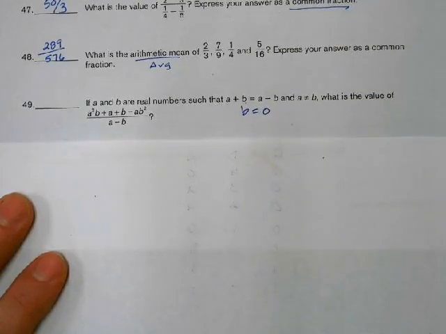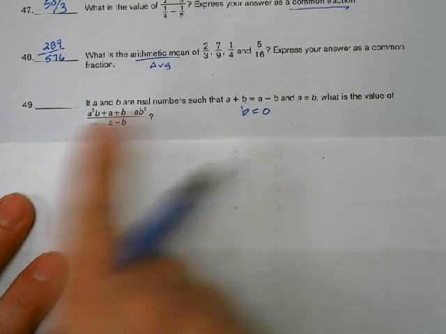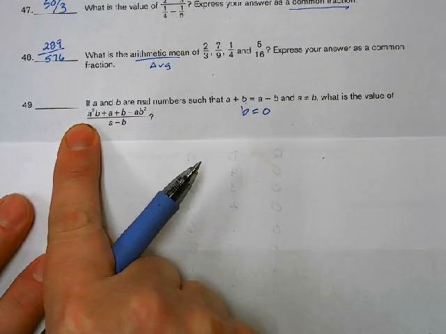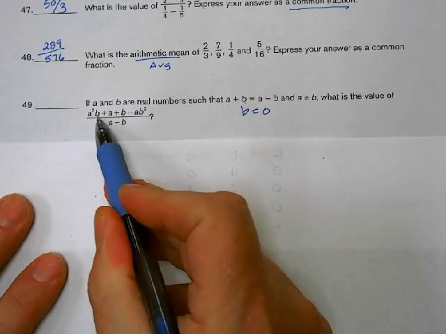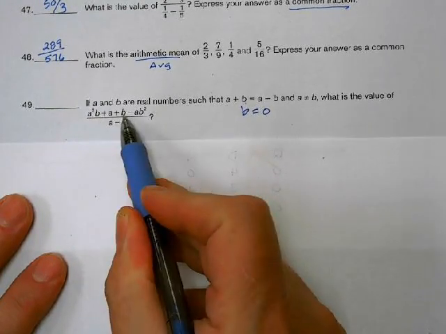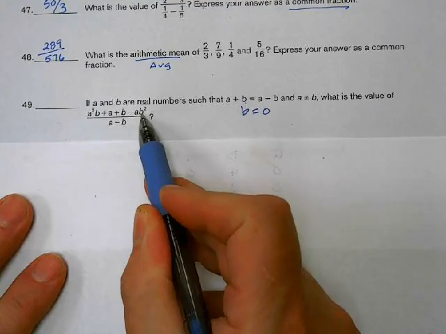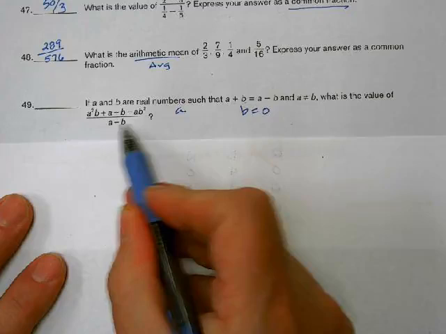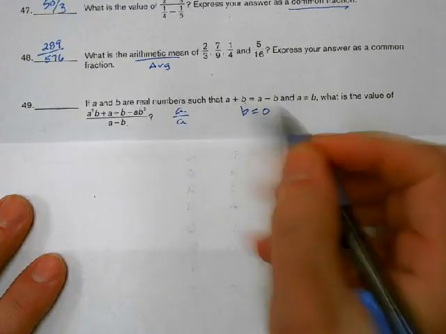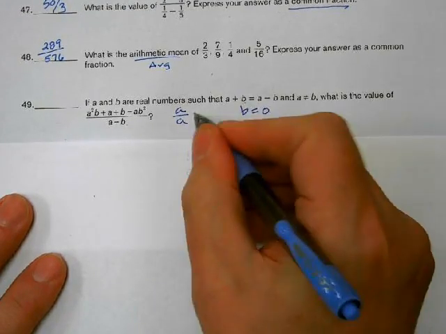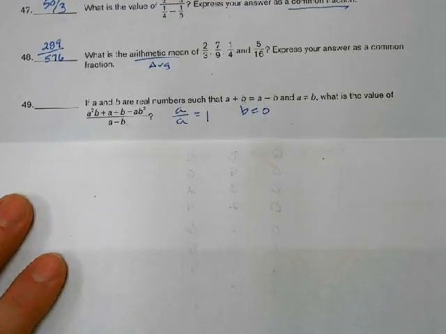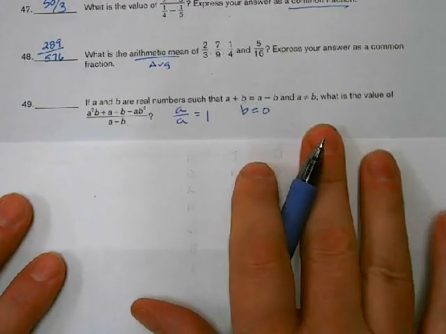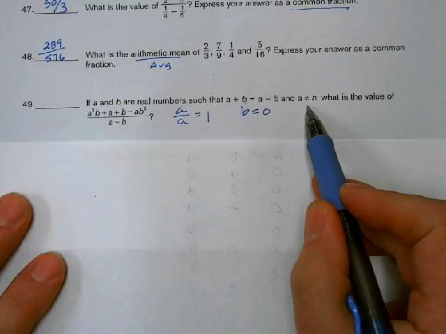So now I can come back to this problem and go, okay, A squared times 0 is 0. That's 0. That's 0. The only thing left in the numerator is A. A minus 0 is still A. Oh, this is A divided by A, which is 1. Yeah, it's that easy. Sometimes we're too smart for our own good. Read everything. And sometimes things pop out like that to make it way easier.